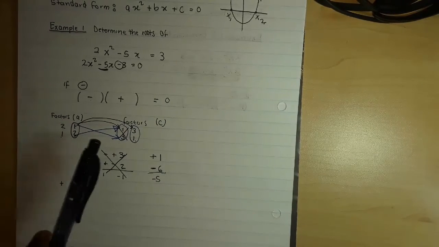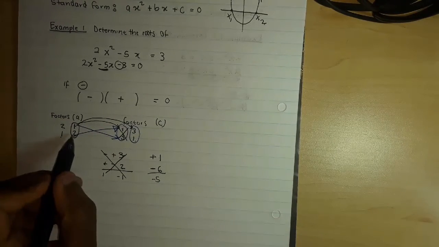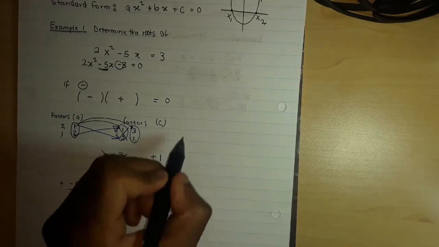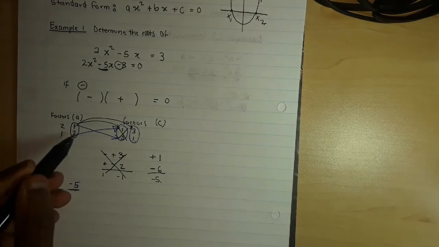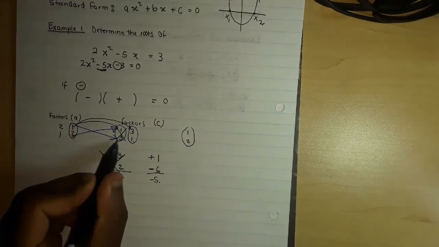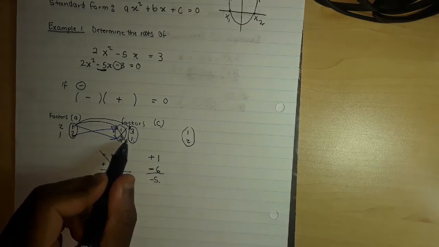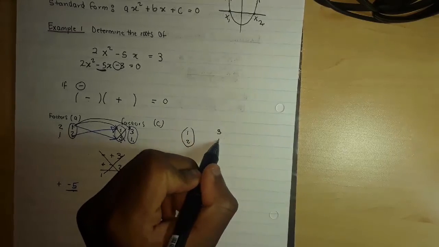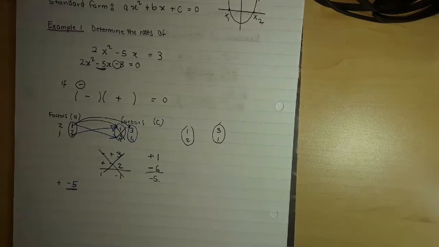Now we've achieved the middle term. We tried the factors 1 and 2 and it didn't work out, and we tried 3 and 1, and it worked out perfectly.